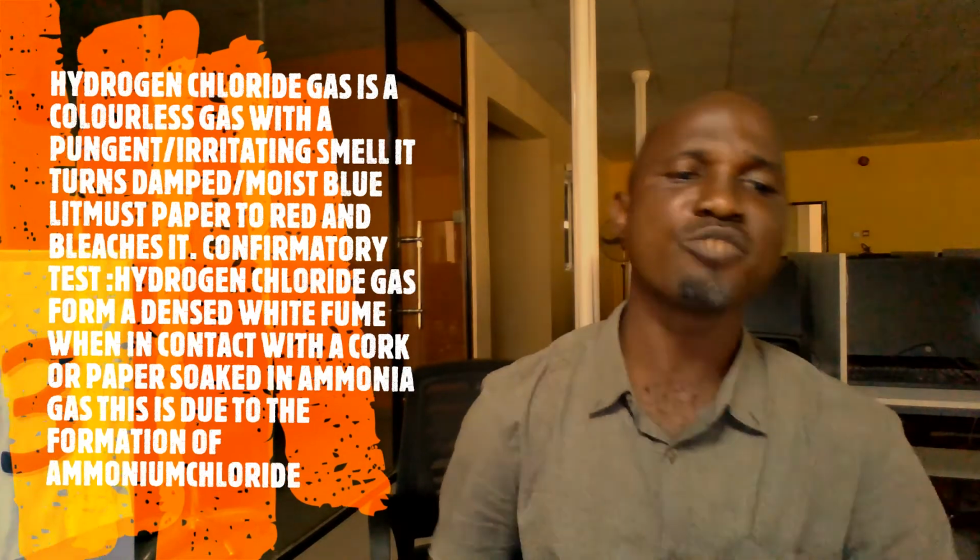And how do you confirm the presence of HCl? When you bring or introduce a cork of concentrated ammonia gas to a place where there is hydrogen chloride gas, a white dense film is formed. And oftentimes my students call it smoke without fire. So HCl forms a dense fume with ammonia vapor or ammonia gas. That's the confirmatory test for this HCl gas, and this is due to the formation of ammonium chloride. Yes, ammonium chloride can sublime. Do you remember that? If you do, then you are a good chemistry student.